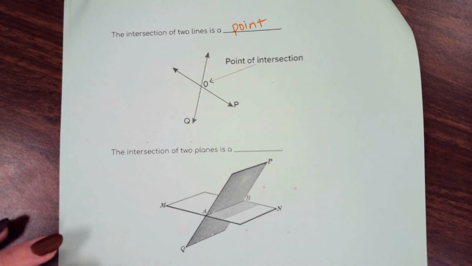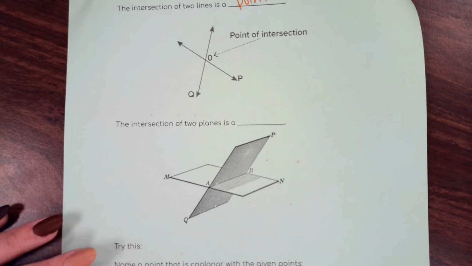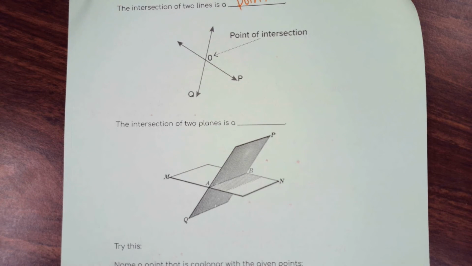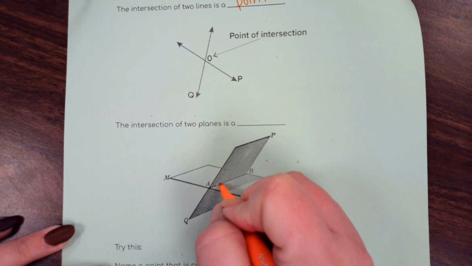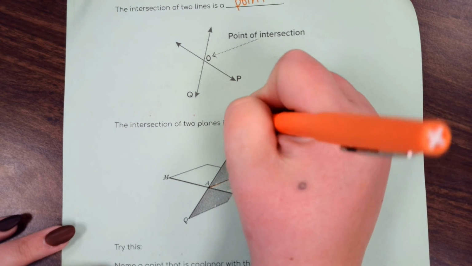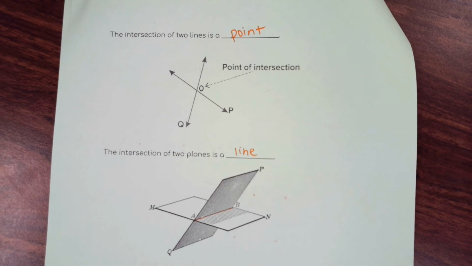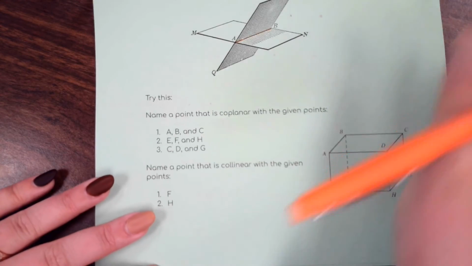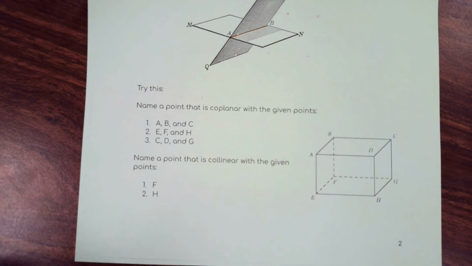Very original, I know. Next, we have the intersection of two planes. So, you can think about this as the wall hitting the floor in a room. It doesn't hit it just at one point, right? It hits it all along here. So that would be a line. So the intersection of two lines is a point. The intersection of two planes is a line. All right, let's try this example. Pause the video now and try this example. When you come back, we'll go over it.